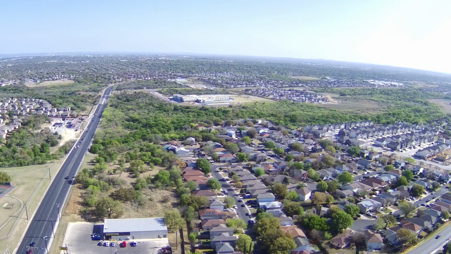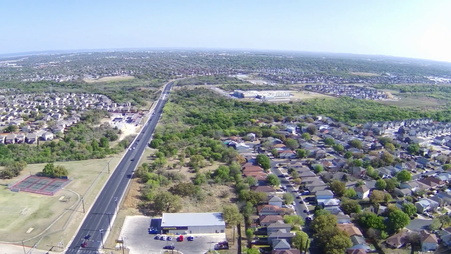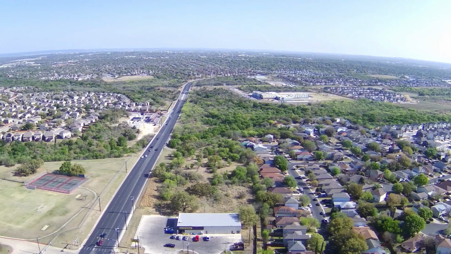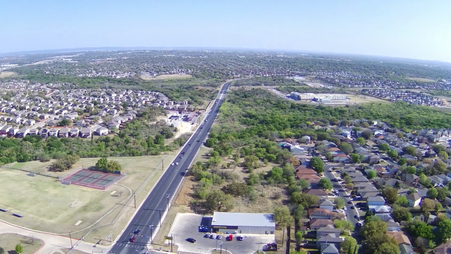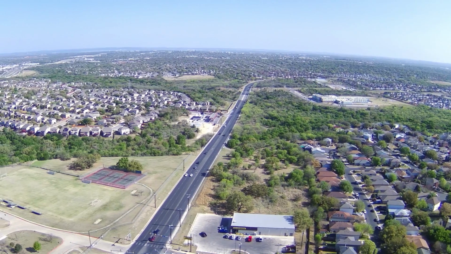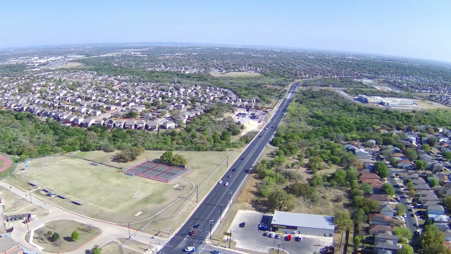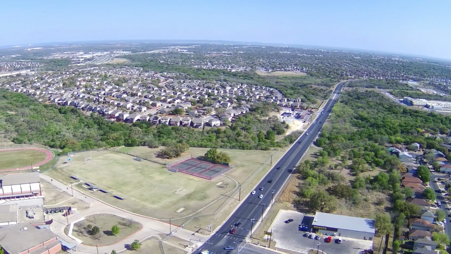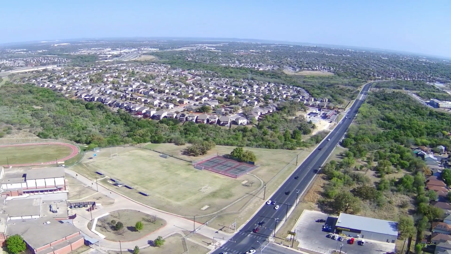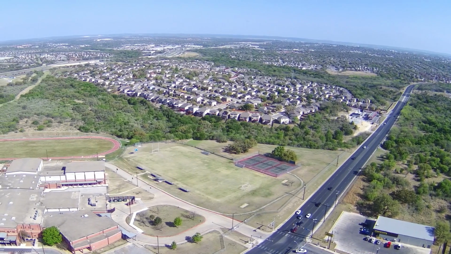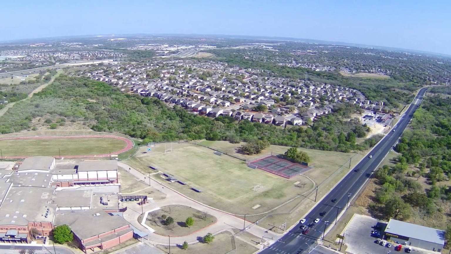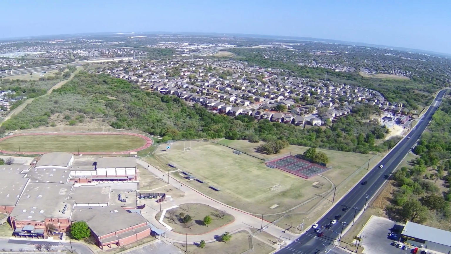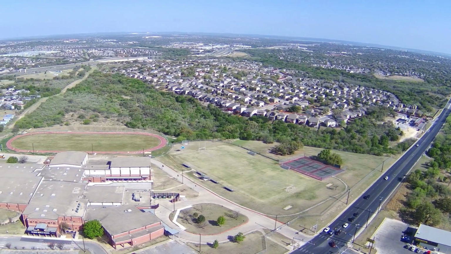If you are familiar with San Antonio at all, you are looking east going down Marbach Road, not too far from Loop 1604. Right now I'm panning east and going north, and then we should be looking directly west in a few seconds.